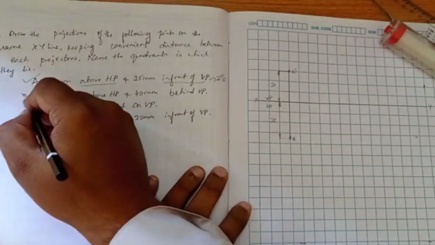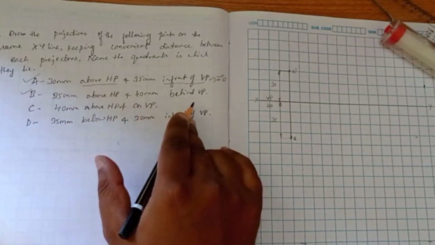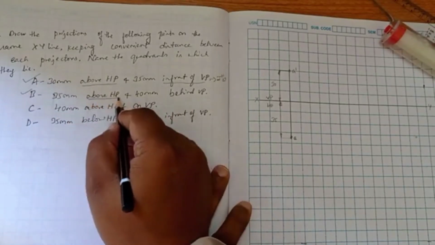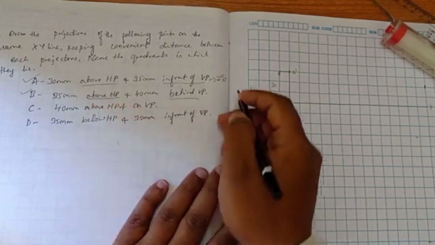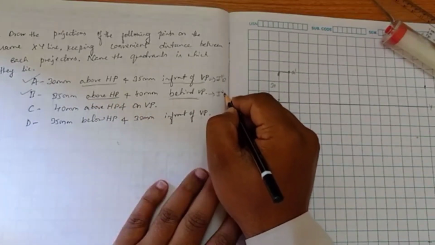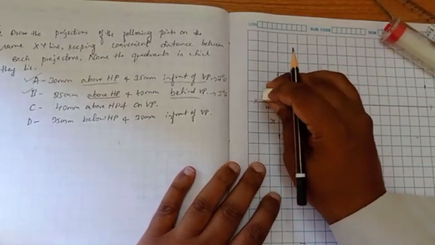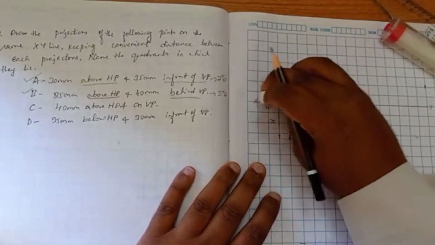Similarly, we look at the point B. So 35 mm above HP and 40 mm behind VP. So above HP and behind VP means it is in second quadrant. So point B is lying in the second quadrant. After finishing this, you just have to rub it out.